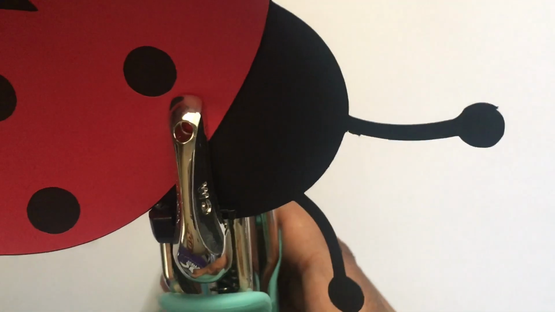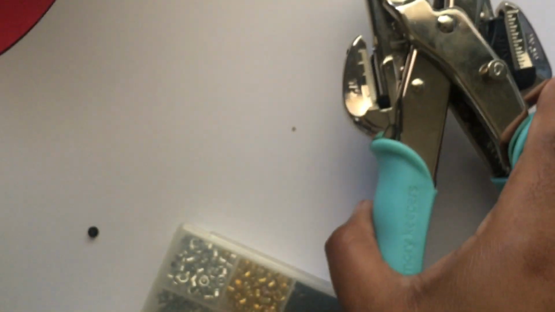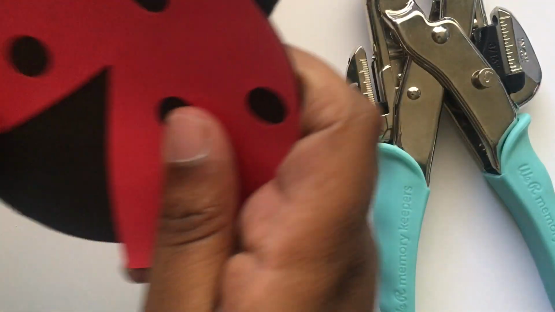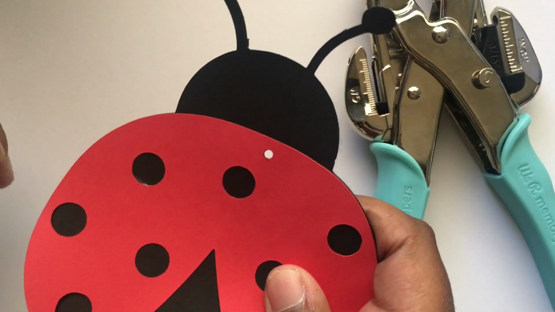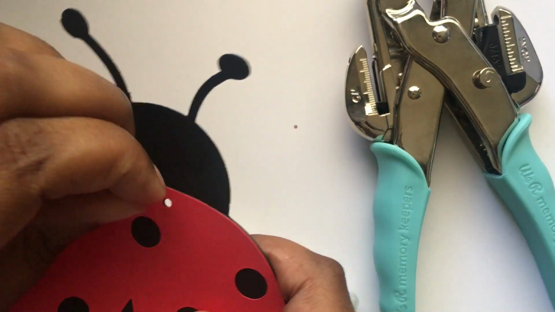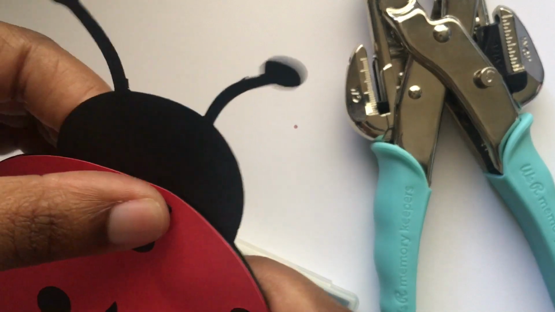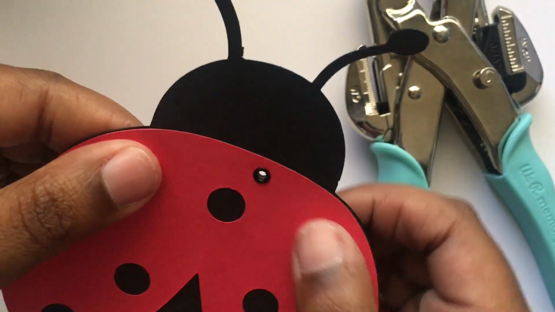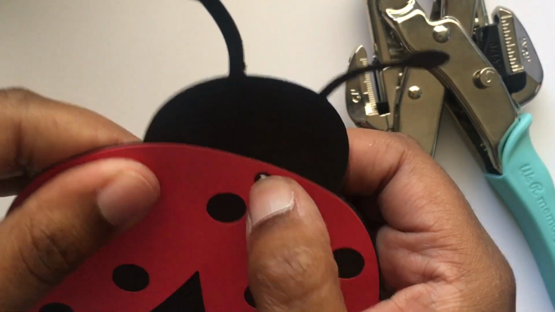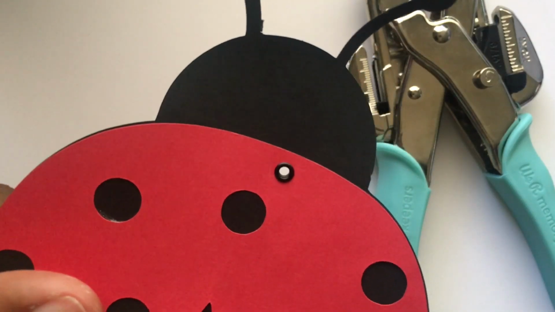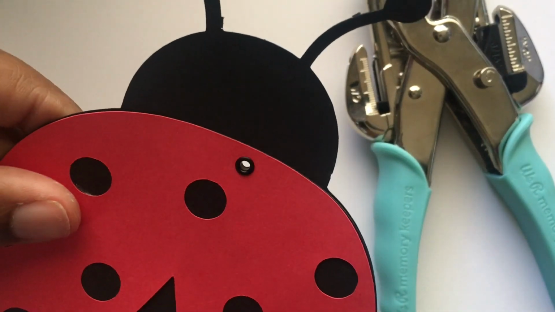So I take it and punch a hole where I want it, and then I take the eyelet and push it into that hole just like that. See, so you could see, like I was saying, if you had like a red, it's gonna blend a little bit better.